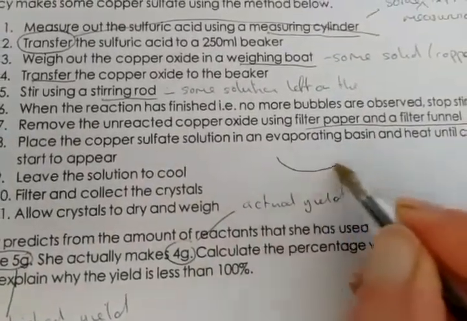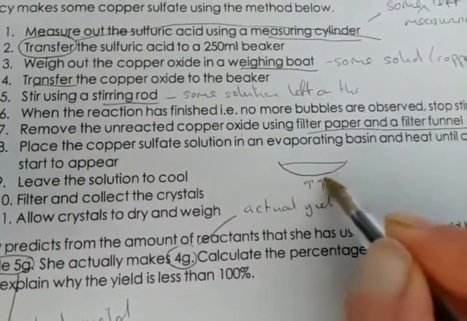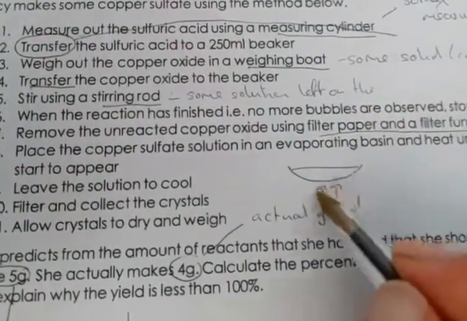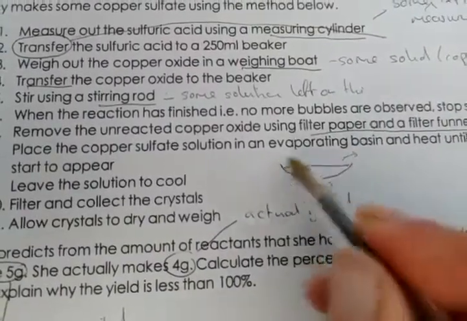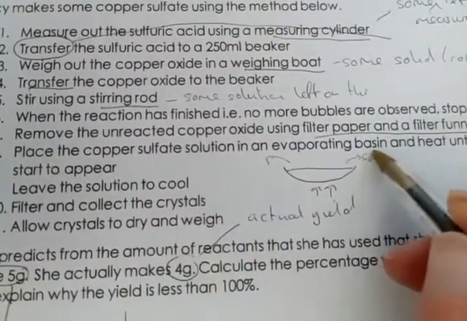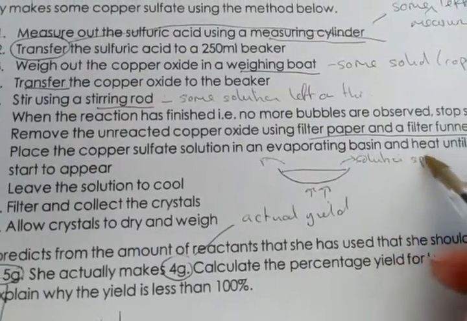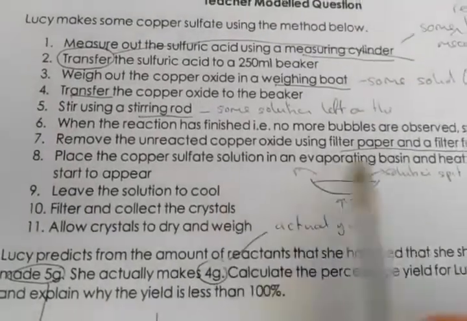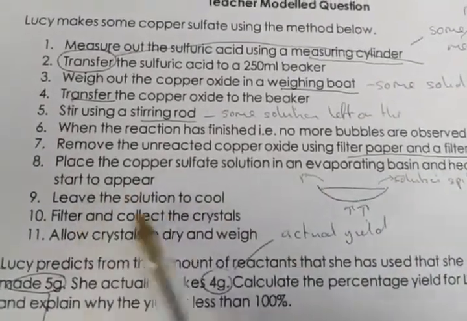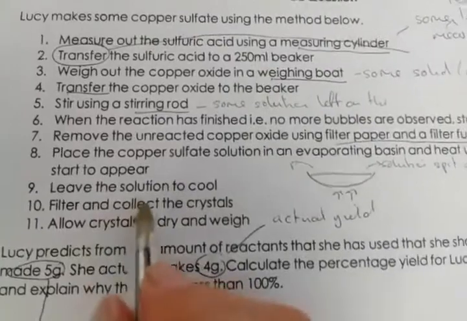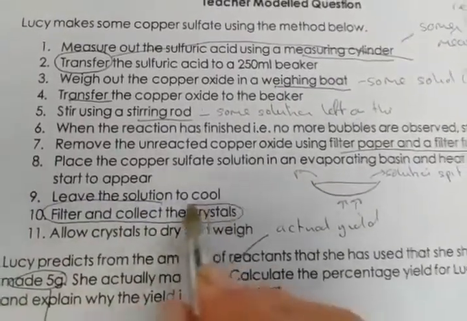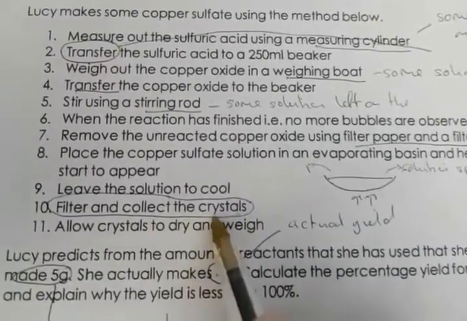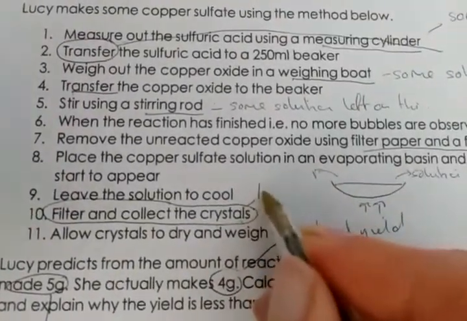I'm heating here, and I'm not going to try and draw a Bunsen burner because it's beyond my drawing skills. If I'm heating something strongly, what tends to happen is some of this solution will spit out and we'll lose it. So we heat it until crystals start to appear. We then leave the solution to cool and we then filter. It's this filter bit here where we're going to lose some product. These crystals are the product, so when we filter it, we're going to lose a little bit on the filter paper.